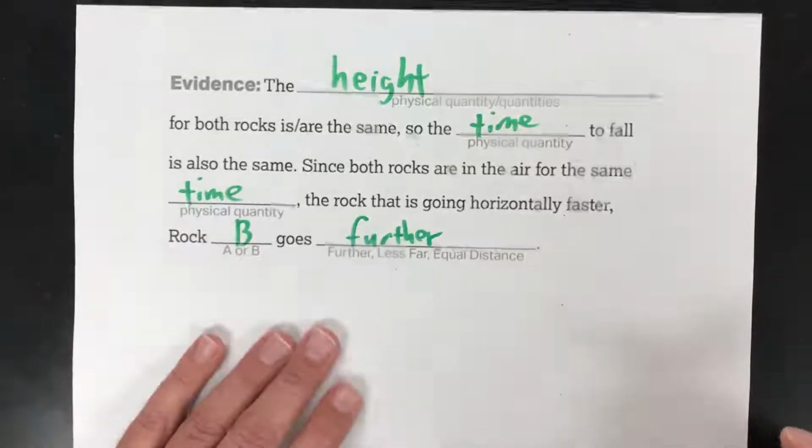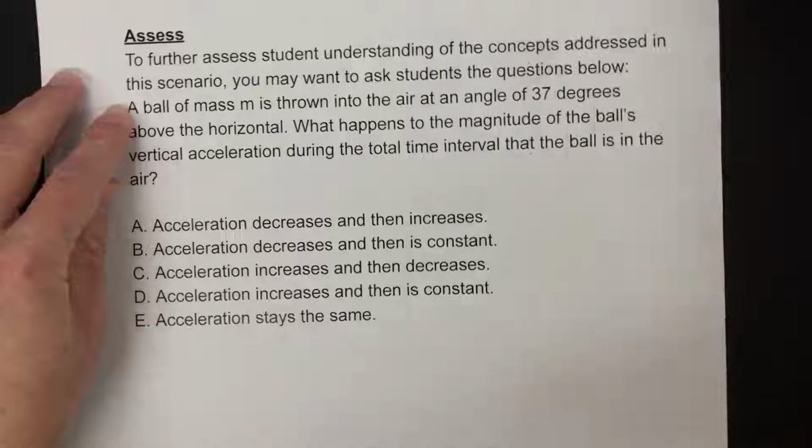All right, that's it. But I'm going to leave you with one last thing. See if we can answer this in class next time.